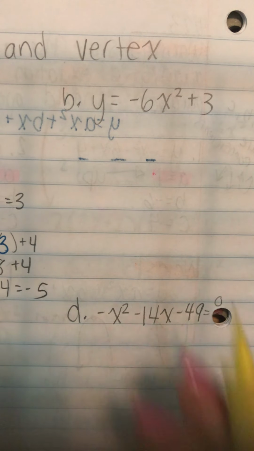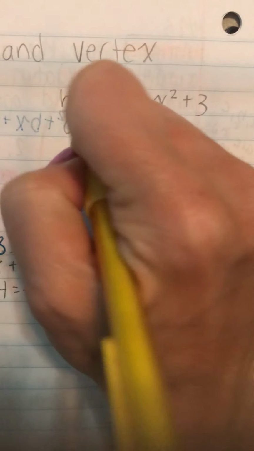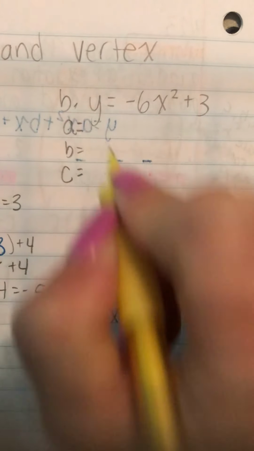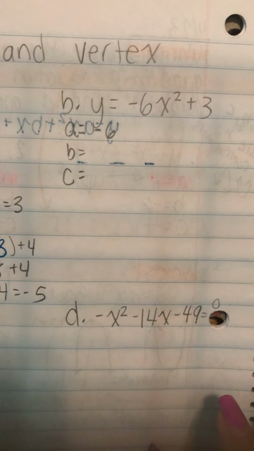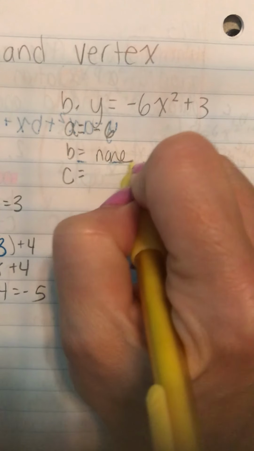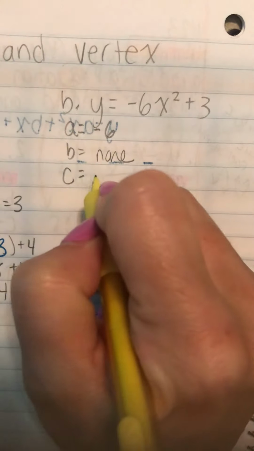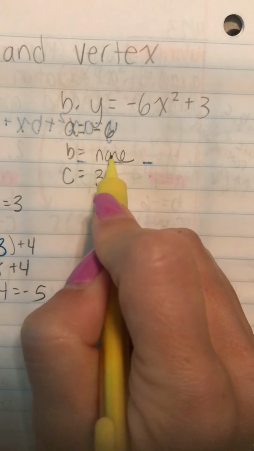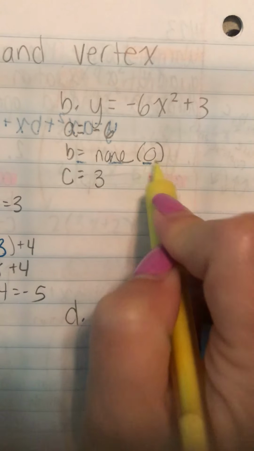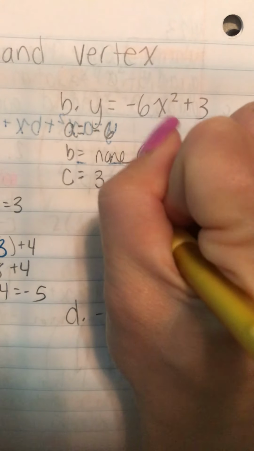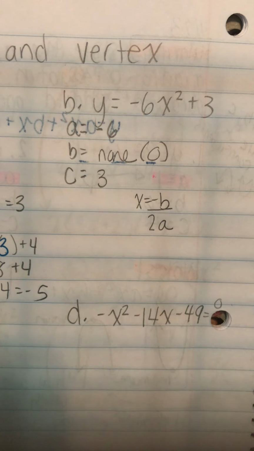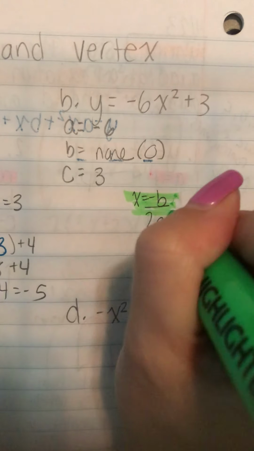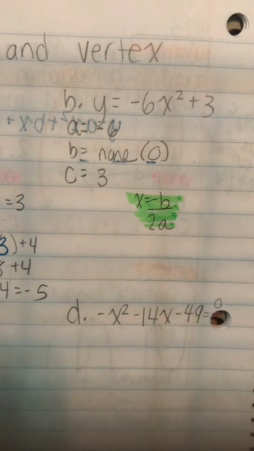Moving on to B. Label your A, B, and C to start. My A is negative 6. What's going on with my B? I don't have one. And my C is 3. If I don't have one, what kind of number does that represent? 0. Write my formula down. Highlight my formula so I memorize it, because I know how you guys are. So what do we put in the B spot?